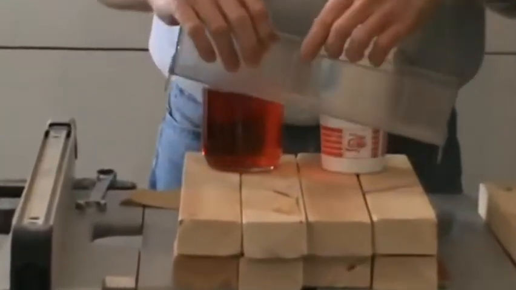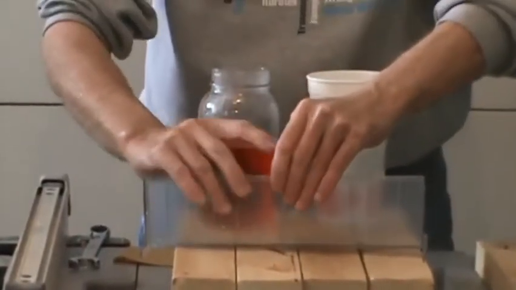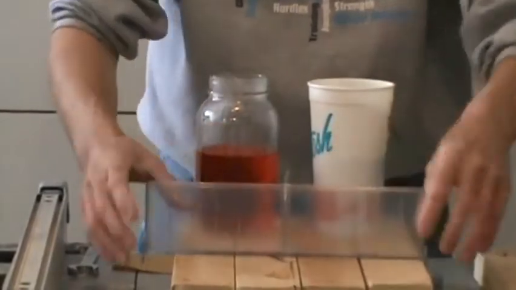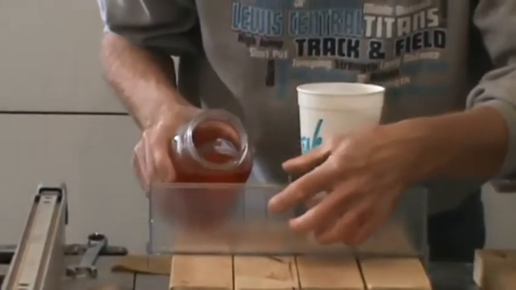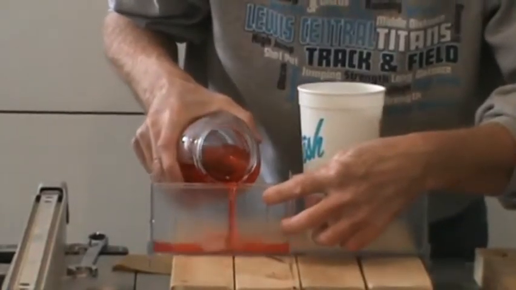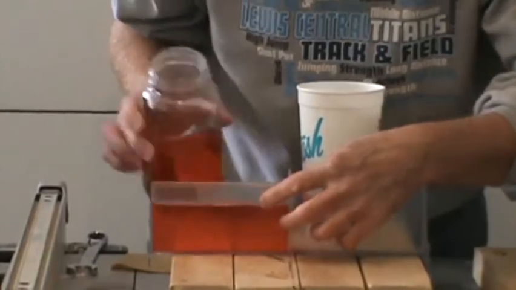So I'm going to definitely separate. Again, there's a divider here. All right, and you'll probably see a little leakage between the two. It's not perfect, but it does pretty well. All right, so here we go. I'll pour this in here first. And I'm going to try to get them the same height the best I can.